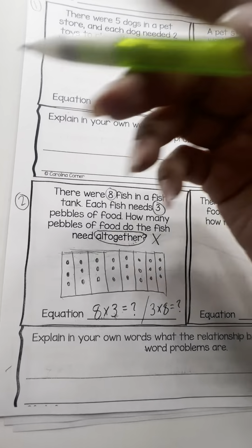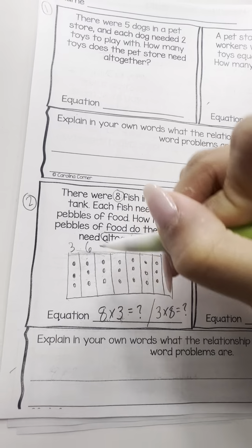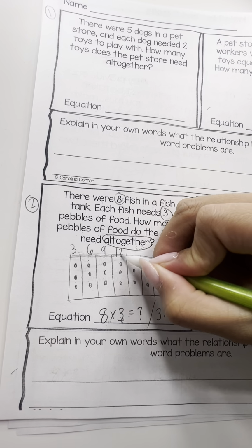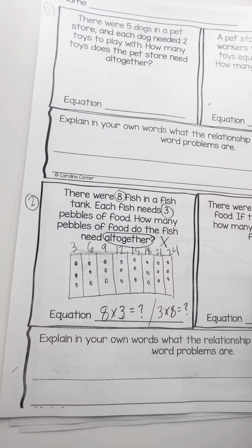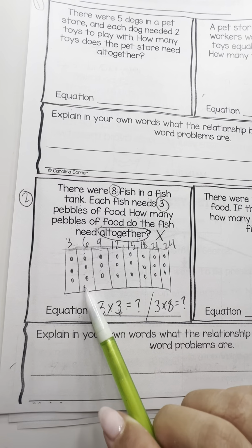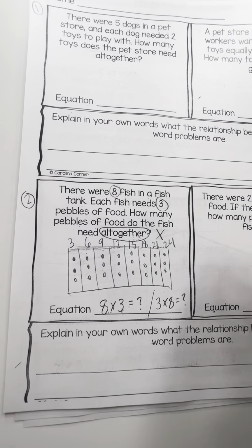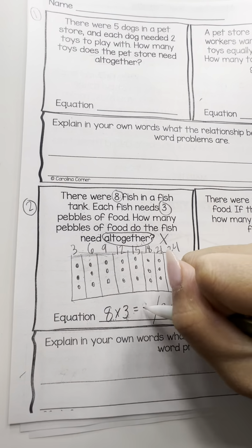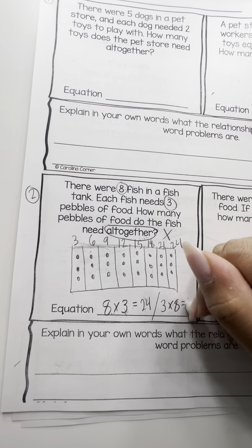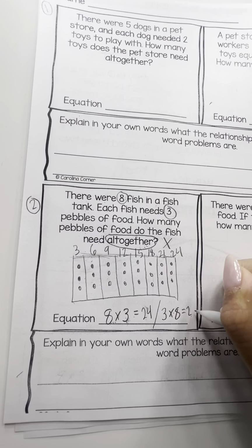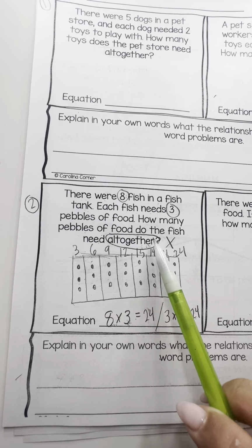So the first group has 3, 4, 5, 6, 3, 6, 9, 12, 15, 18, 21, 24. I have 24 as my total. So 8 times 3 equals 24, or 3 times 8 equals 24. So how many pebbles of food do the fish need altogether?